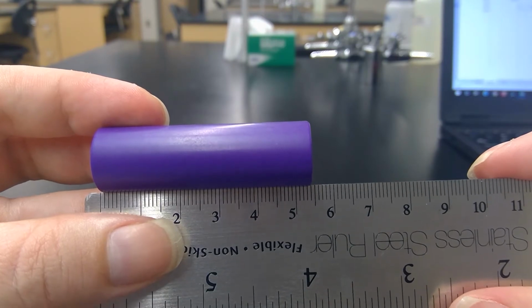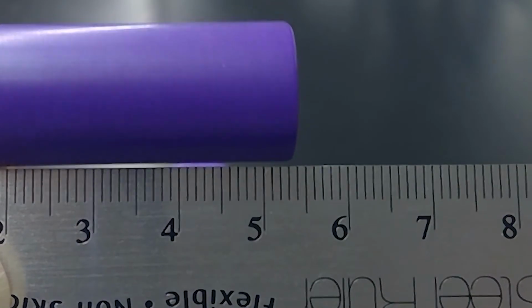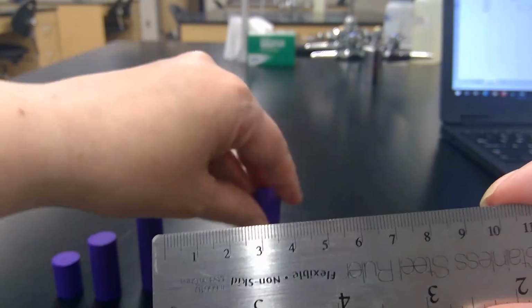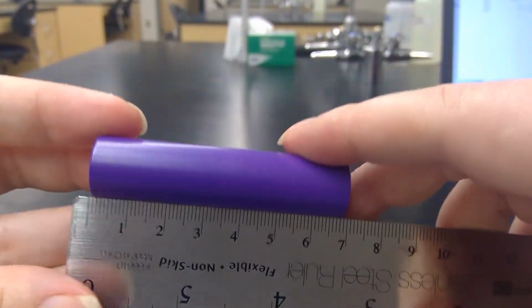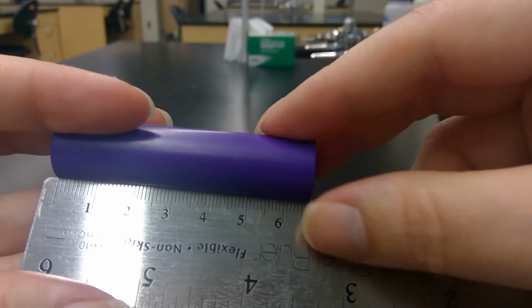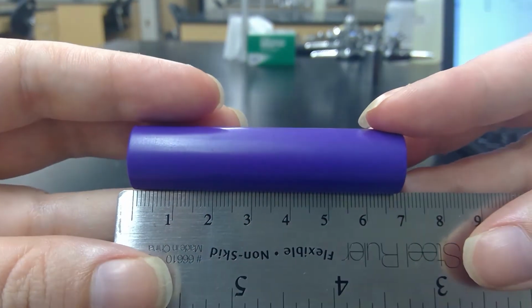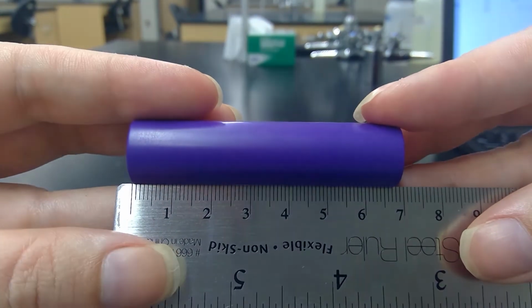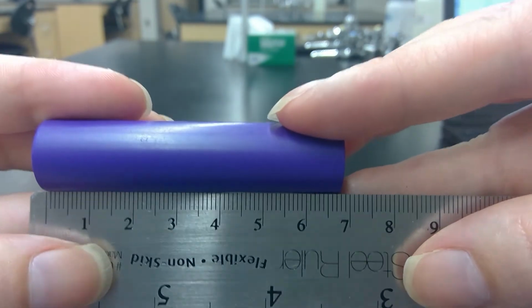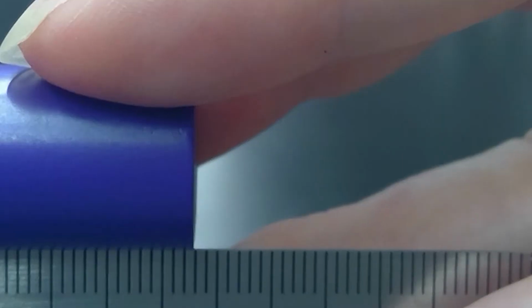So record the length. Sorry, I'm shaky for some reason. And this is the longest one. So make sure. All right, so record the length.